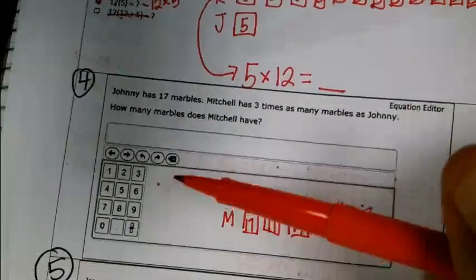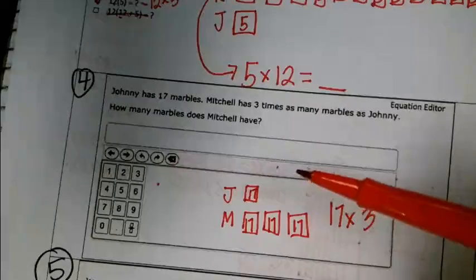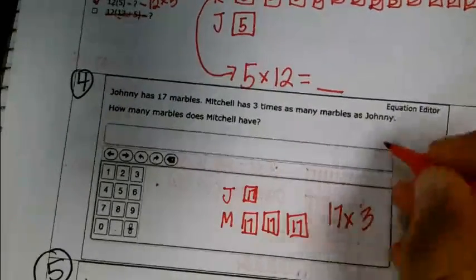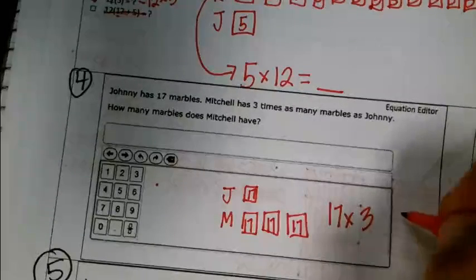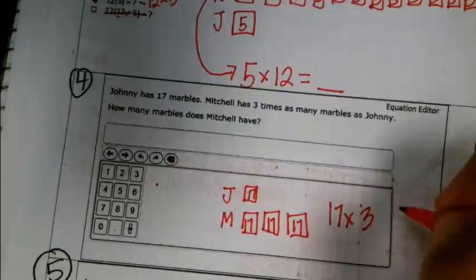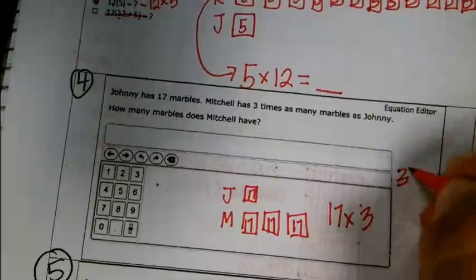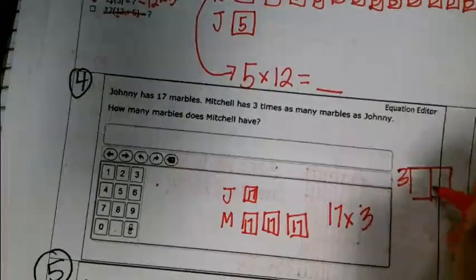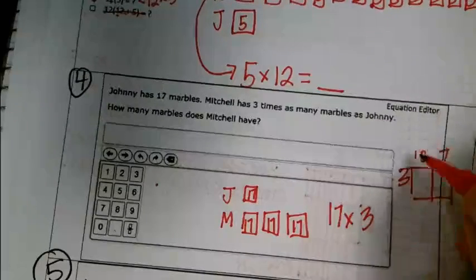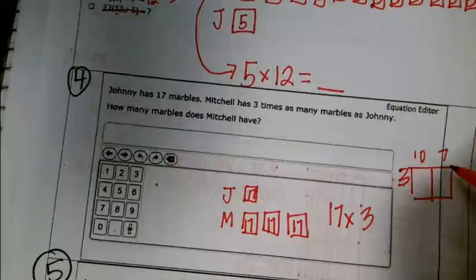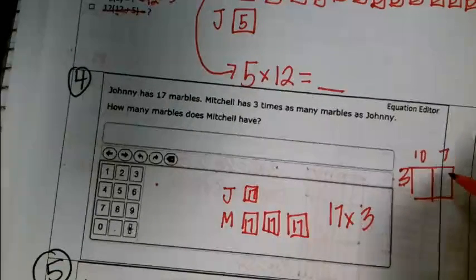Now this one is where you have to type your answer. So what I'm going to do is I'm going to come over here. I'm going to use whatever strategy works best for me. What I've noticed is that most of you prefer to do the area model, 10 and 7. So this means I multiply 3 times 10 and I multiply 3 times 7 and then I add my answers.